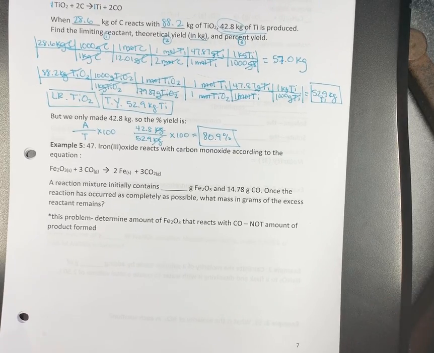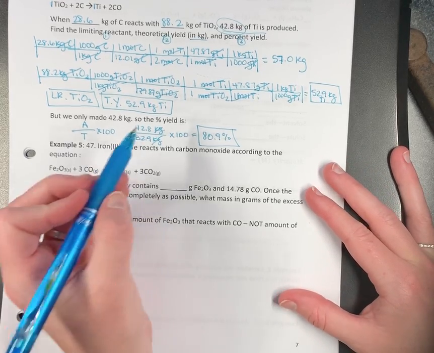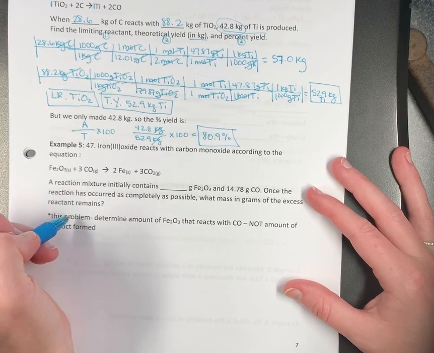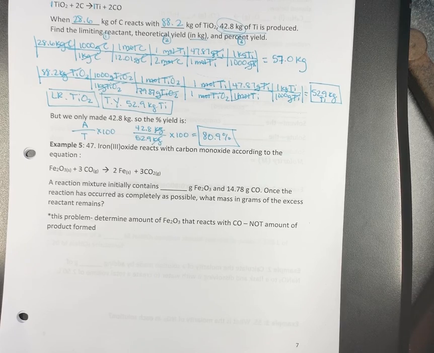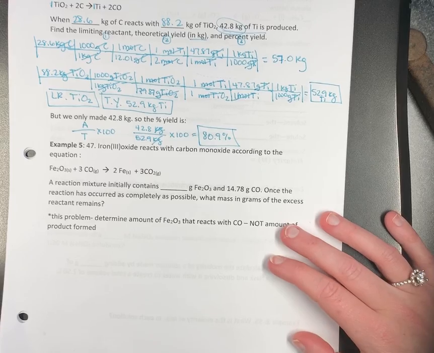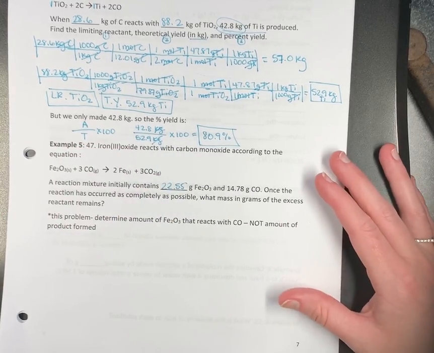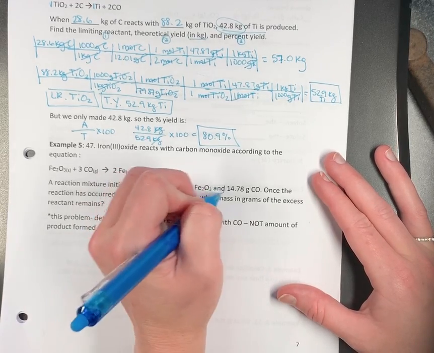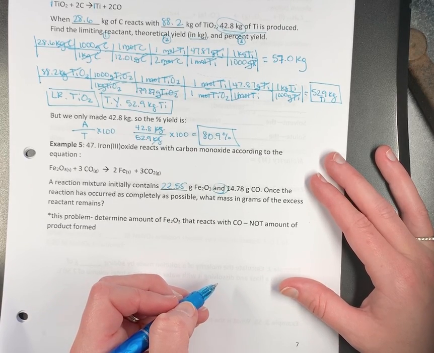Next, iron 3 oxide reacts with carbon monoxide. Here's the equation. They went ahead and balanced it for us. Isn't that nice of them? I'm not usually that nice. It contains 22.55 grams of iron 3 oxide and 14.78 grams carbon monoxide.